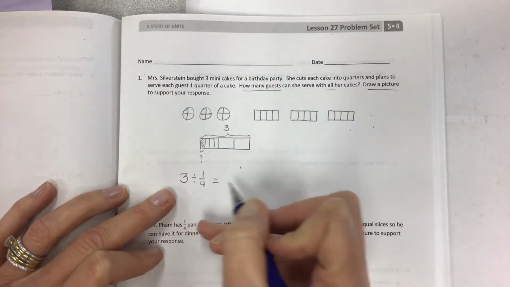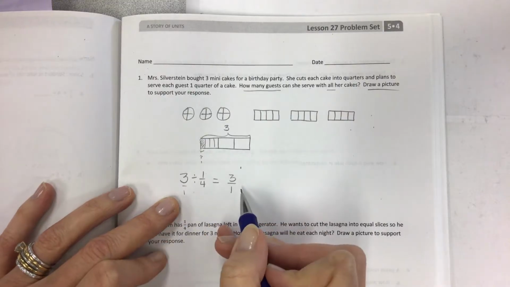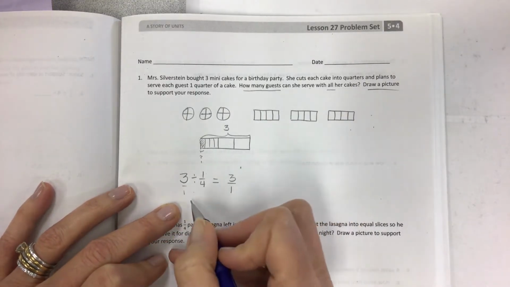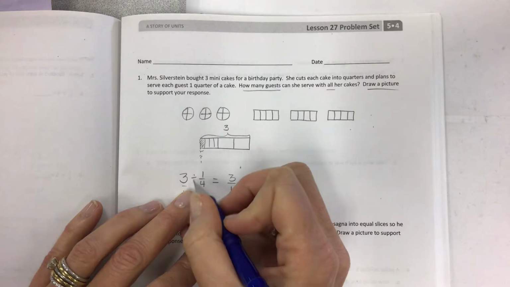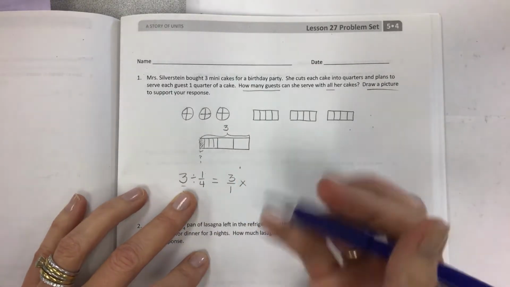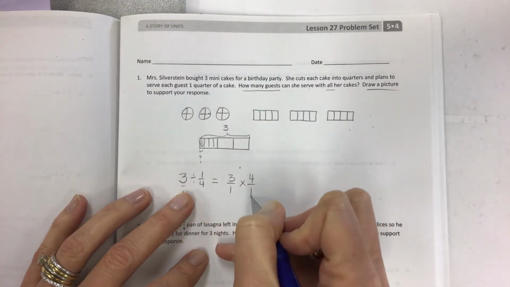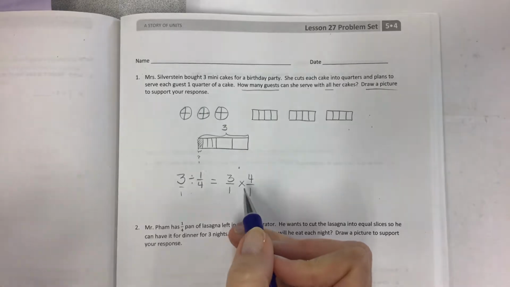What I always say is to put your whole number in a fraction over 1. Keep this first thing, change the sign when you're dividing only, not multiplying, not adding, not subtracting. Dividing only. Keep it and then multiply by the reciprocal.